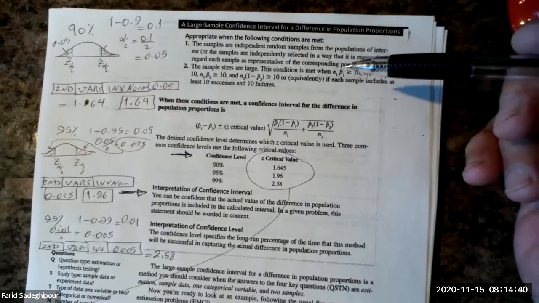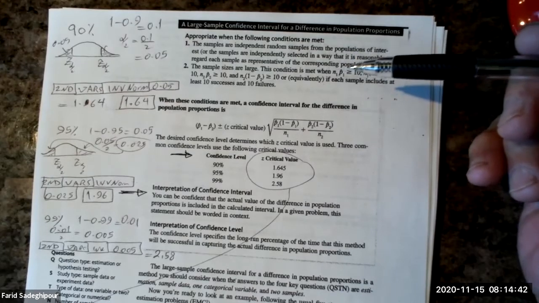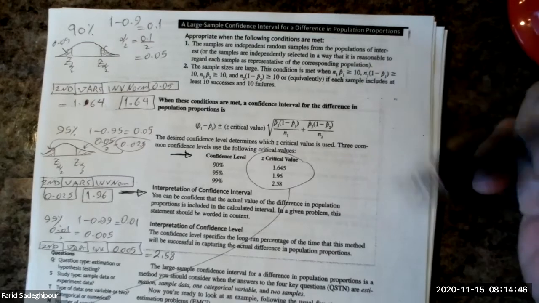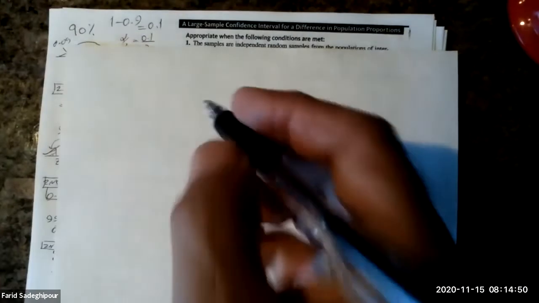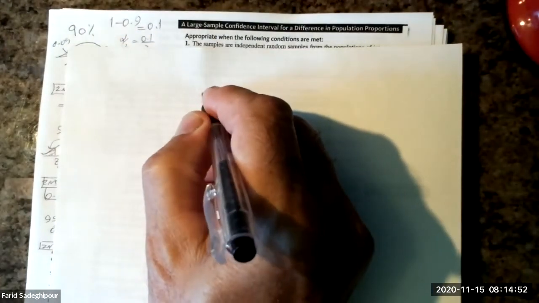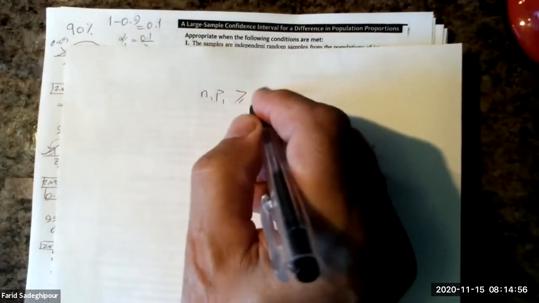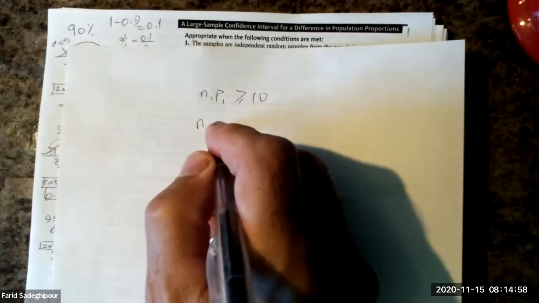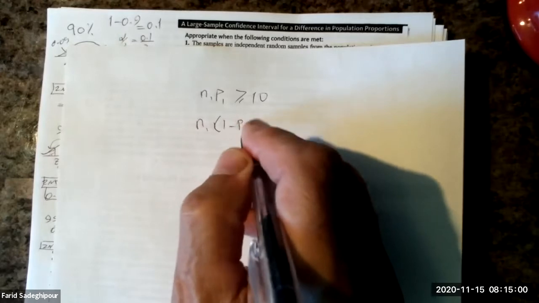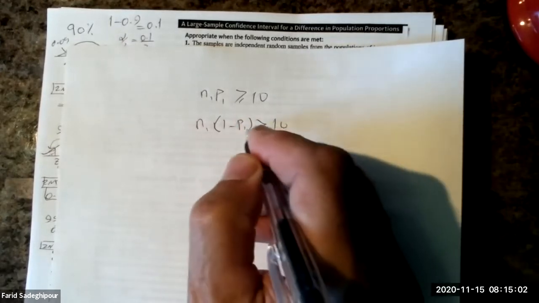First of all, when you want to work on the problems, you need to check conditions. For one population, we had to show that n1p1 is greater than or equal to 10 and n1 times 1 minus p1 is also greater than or equal to 10.